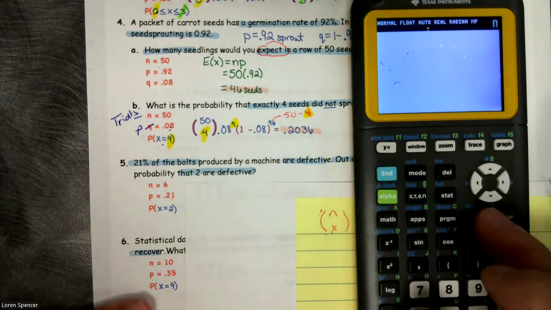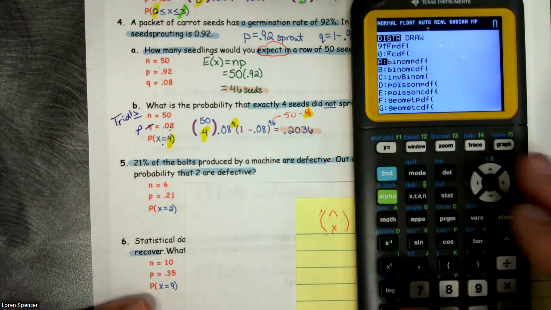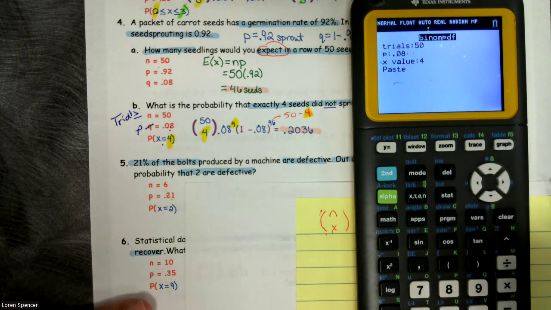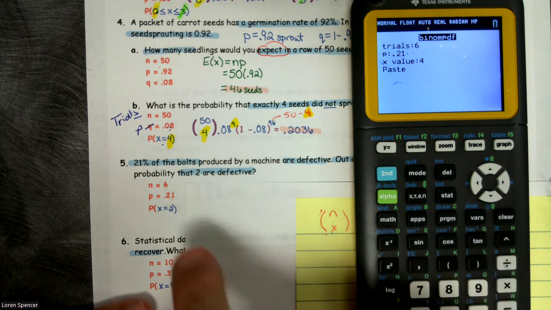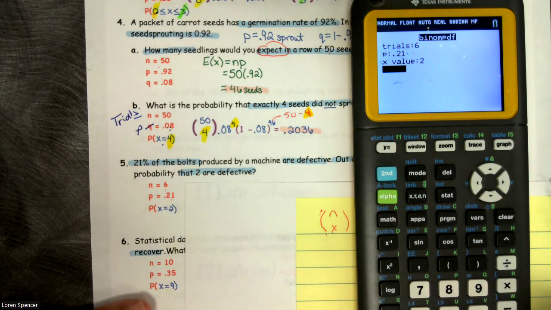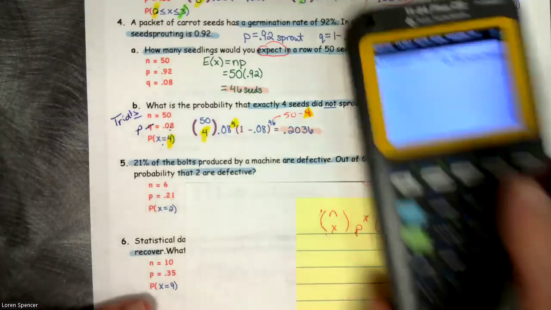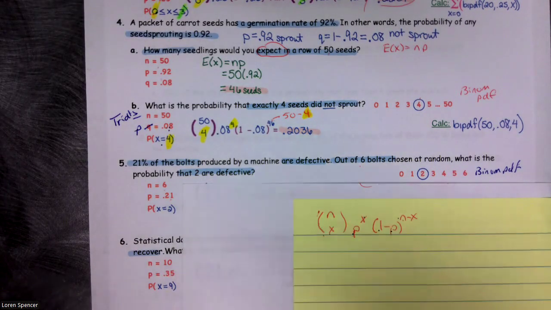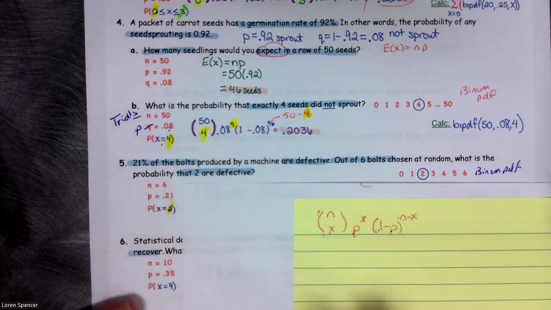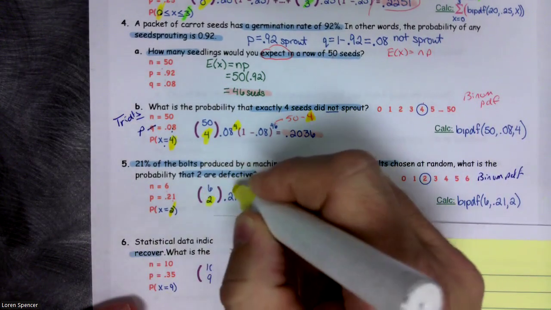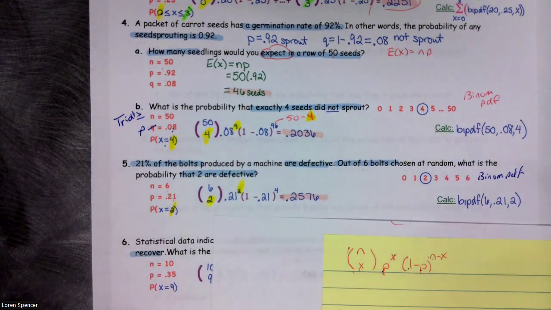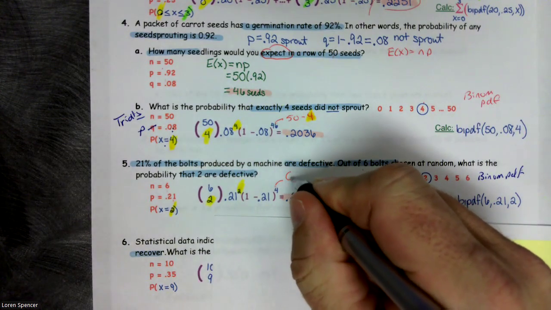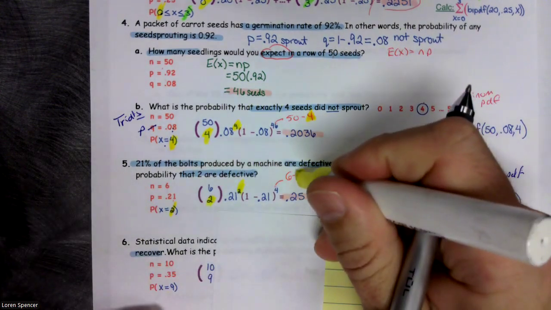So we're going to press blue, then vars, binomial PDF, 6, probability of 0.21, x is 2 defective, and we get 0.257. So let's look at this once again and see where that value goes. 0.21, 0.21, and 2, 2, and then this is 6 minus 2. That's where that 4 came from.